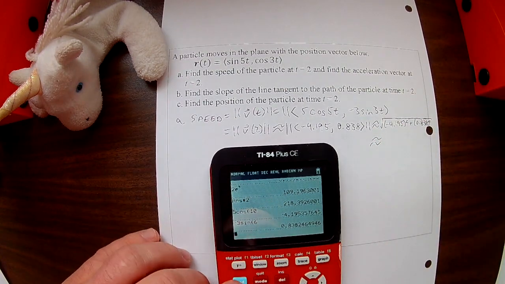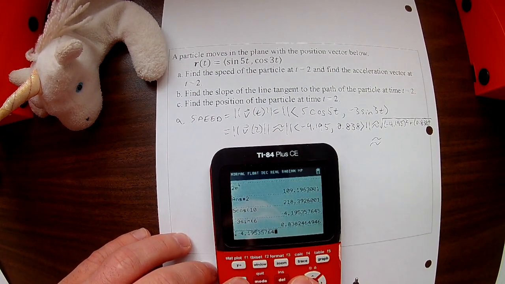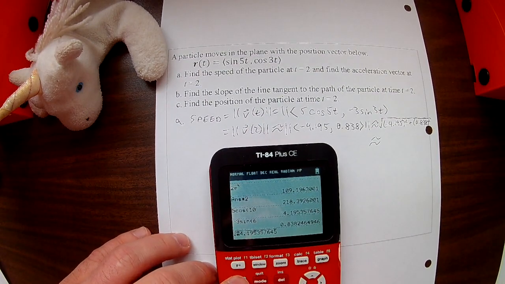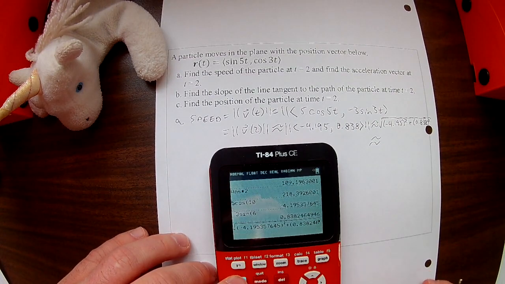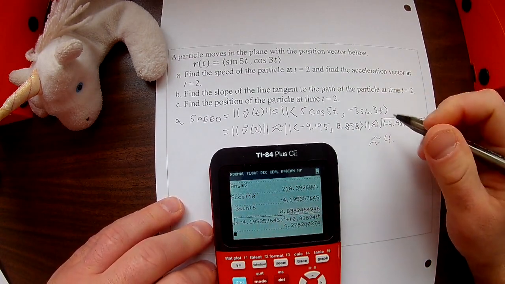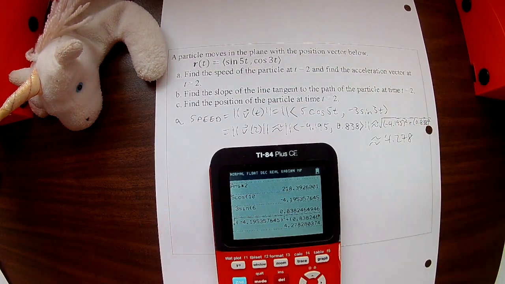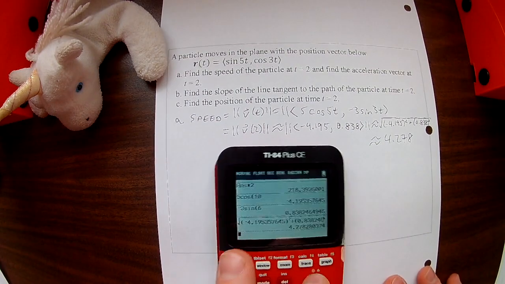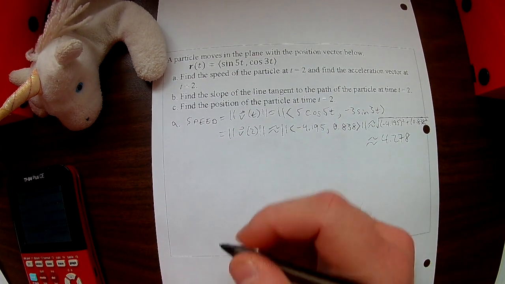which is approximately the square root of that, about 4.278. Speed of the particle at t equals 2 is approximately 4.278. Did we answer the question? No. We haven't found the acceleration vector yet.